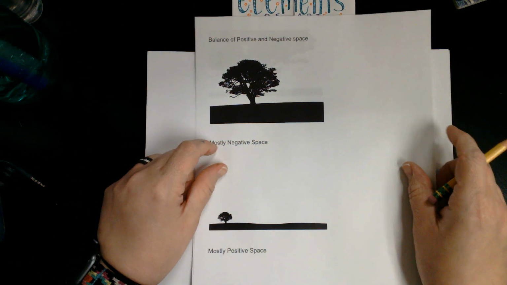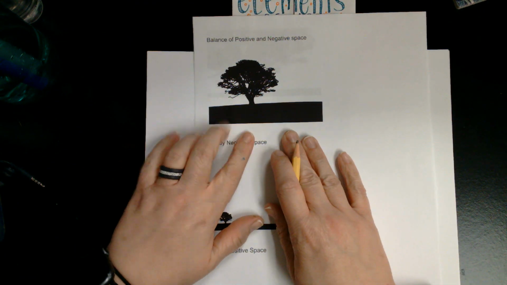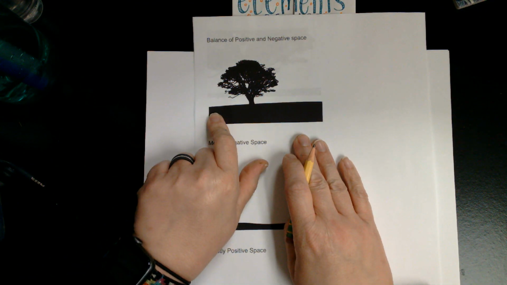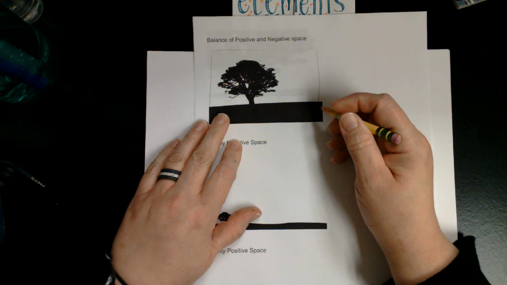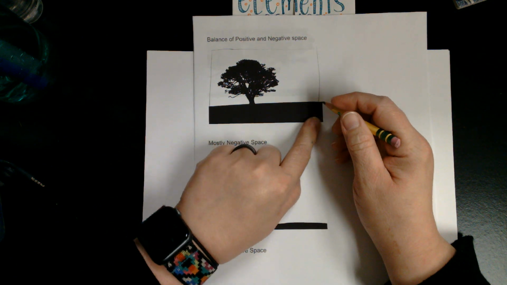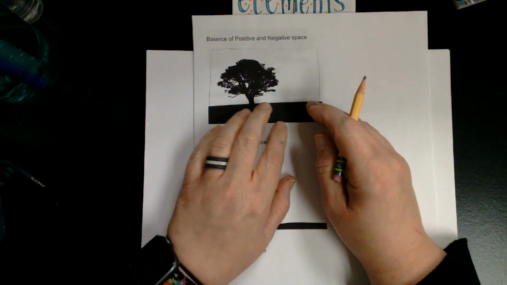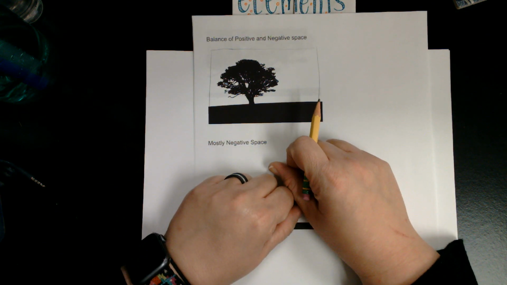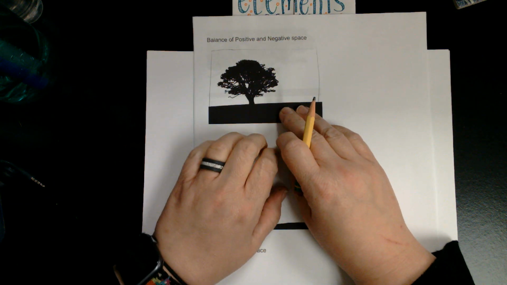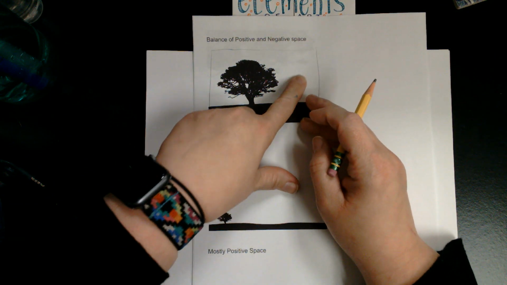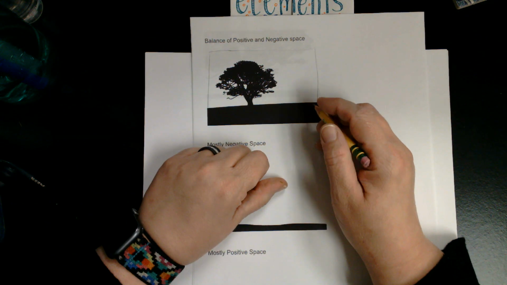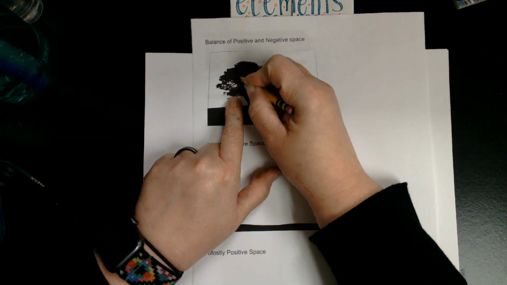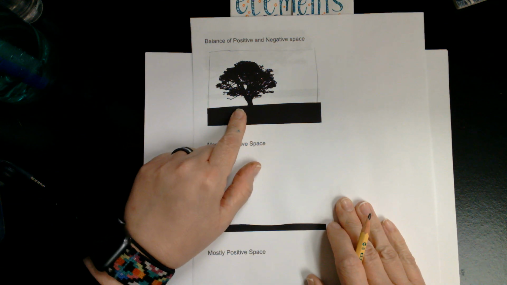And what this means is here we have a nice balance of positive space. The positive space in this picture is where the tree and the land is. It's taking up the space. That's what your positive space is. It takes it up. The negative space is the space around the image, the main subject matter. All of these little nooks and crannies are negative space.